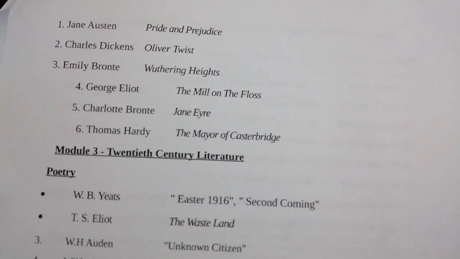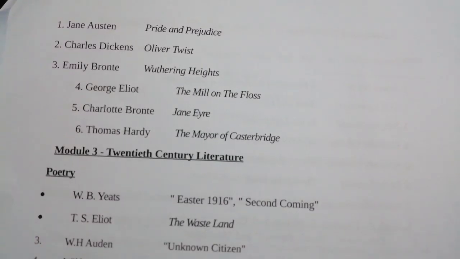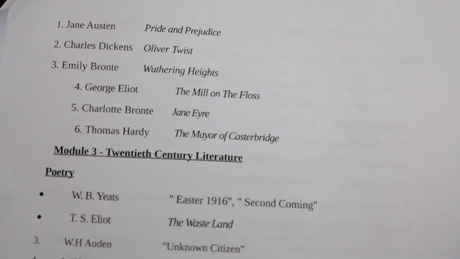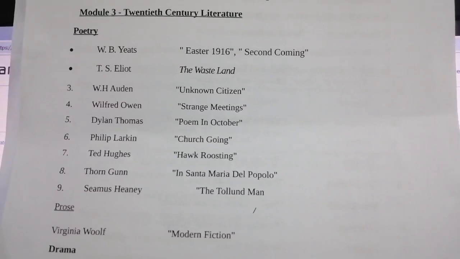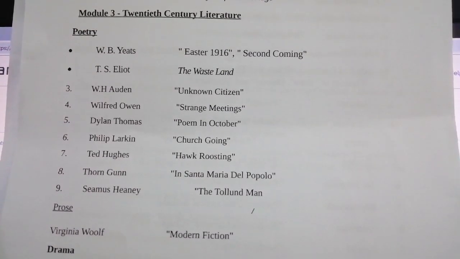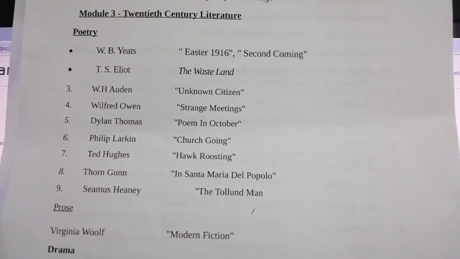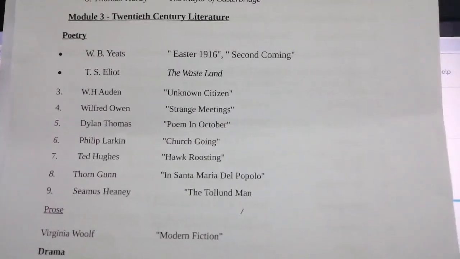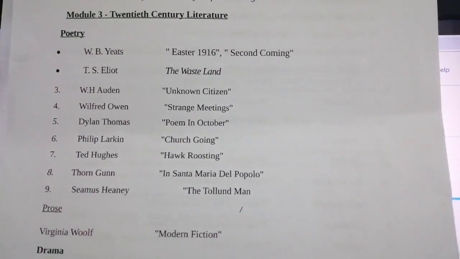So when we go to Module 3, it's titled 20th Century Literature. In poetry, W.B. Yeats, Easter 1916 and The Second Coming, these two poems are included from Yeats's poetry.